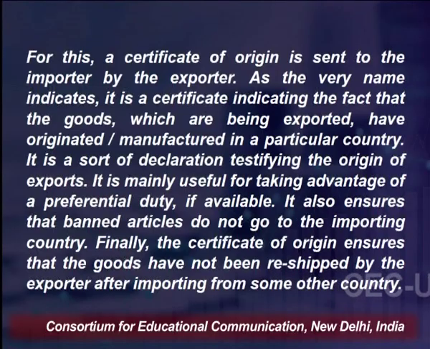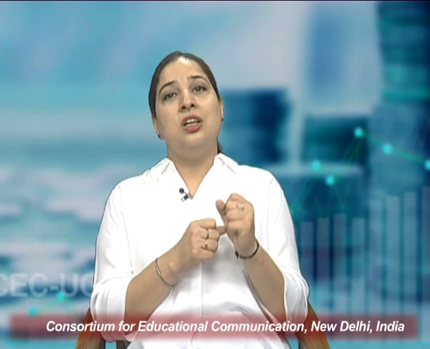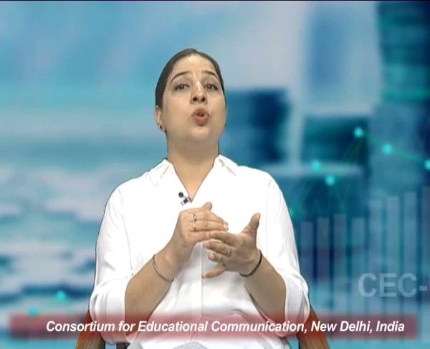So, that means you have not done what is... you have taken goods from some other nation and further reshipped them to a third nation. That will not be possible, that will obviously be legally challenged by that other nation whose article is originally patented, copyrighted, or whose original certificate of origin it is with respect to that article. So, that is what this certificate of origin also ensures.